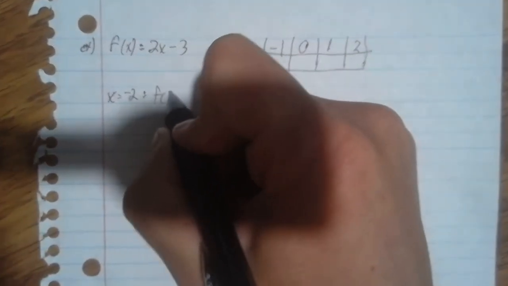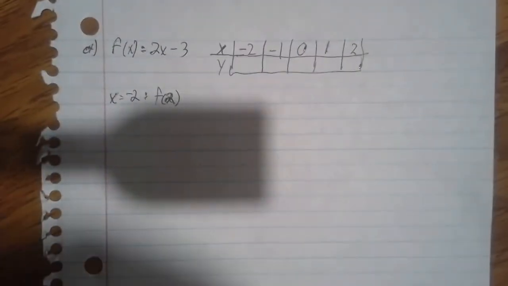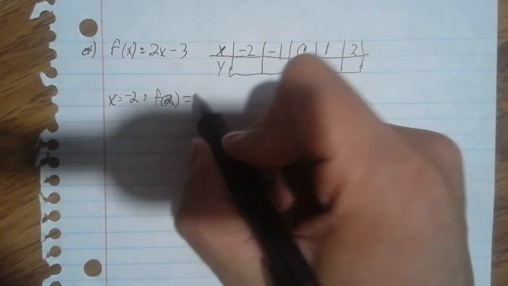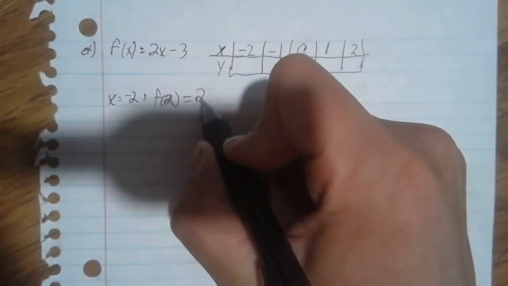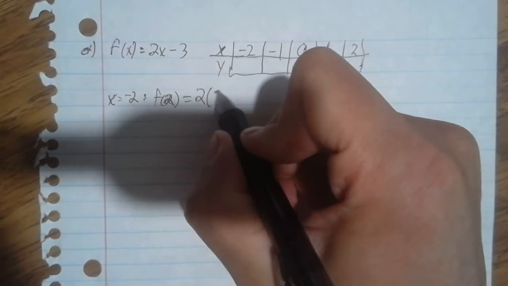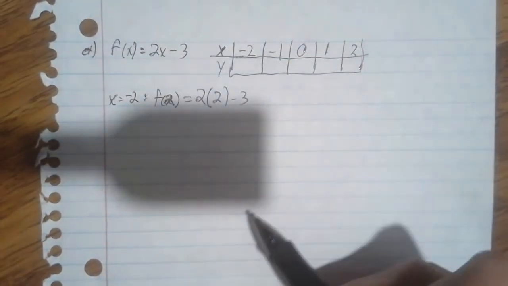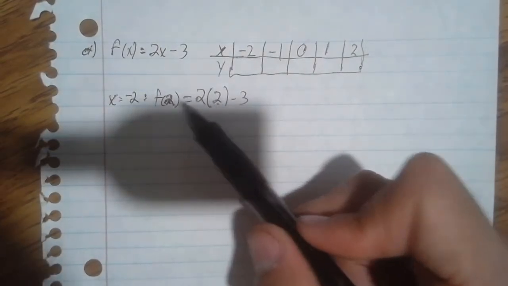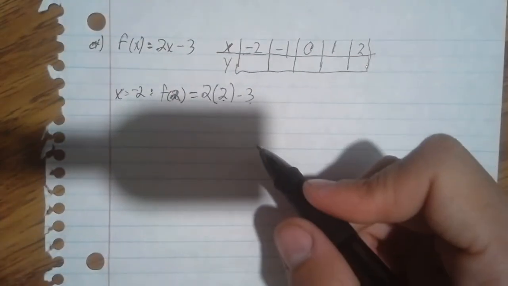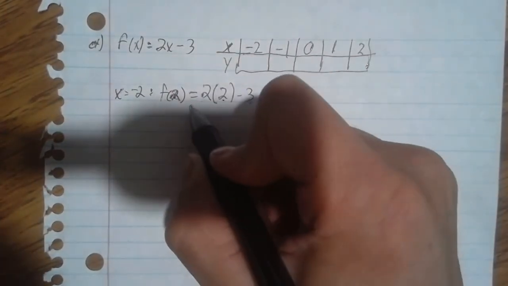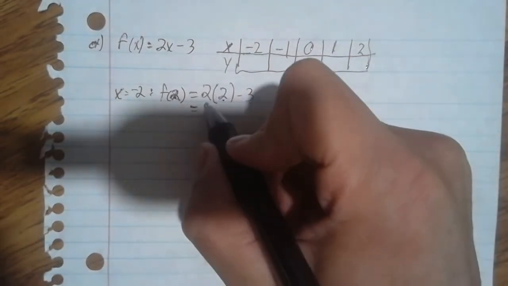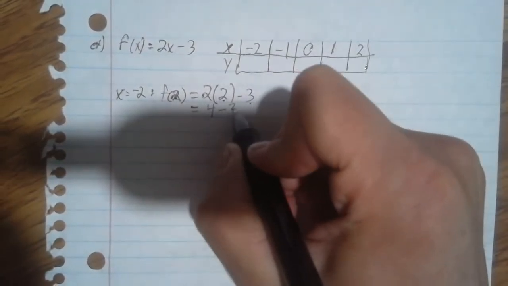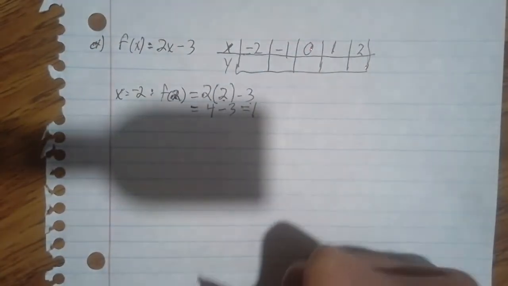We say f of 2, so we put it in there. Oop, it got all fuzzy on me, sorry. So we say f of 2 equals, we take the 2 from there, replace there, minus 3. So this 2 came from there, this 2 came from there, the minus 3 came from up there. And then what we just do is order of operations. 2 times 2 is 4. Drop down my minus 3. 4 minus 3 is 1. So we put a 1 there.